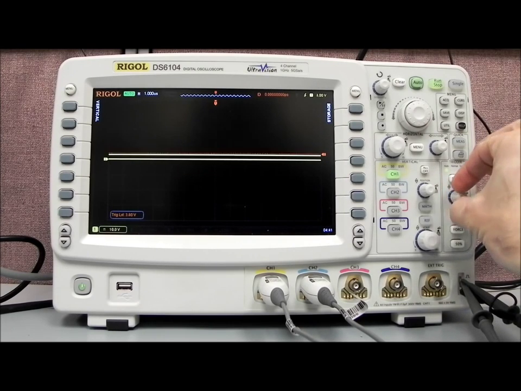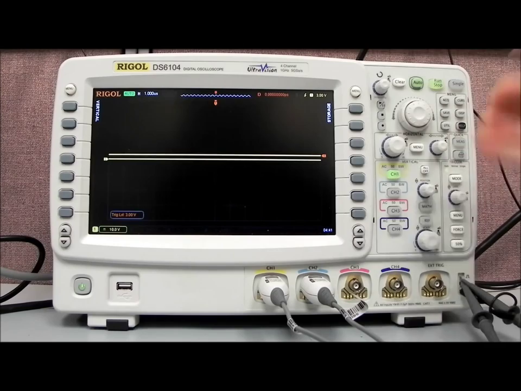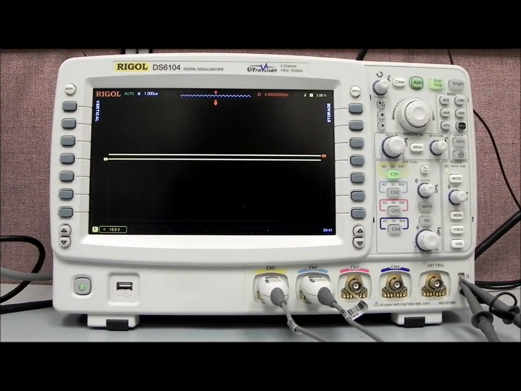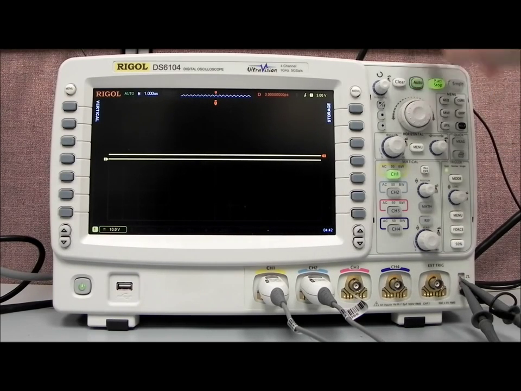And if we selected another channel, this would then denote we were on that particular channel that we were interested in. So now that we have a little bit better idea of what we're seeing on the display, what I'd like to do is show you a neat feature that we have. It's the auto key, and I'm just going to press it.